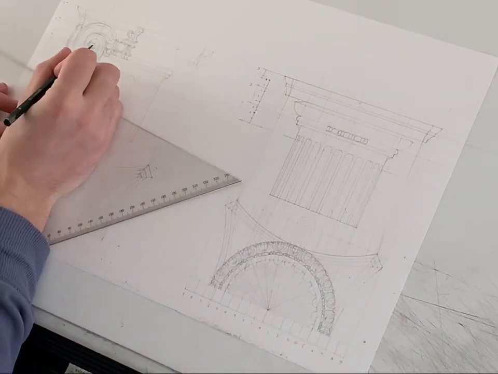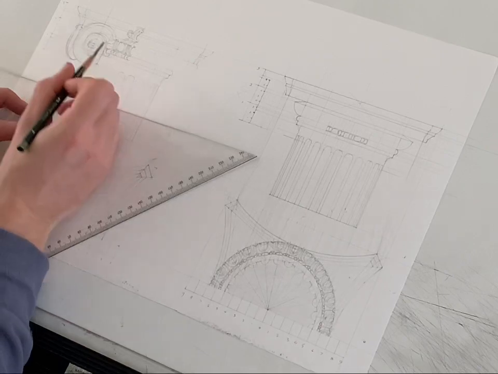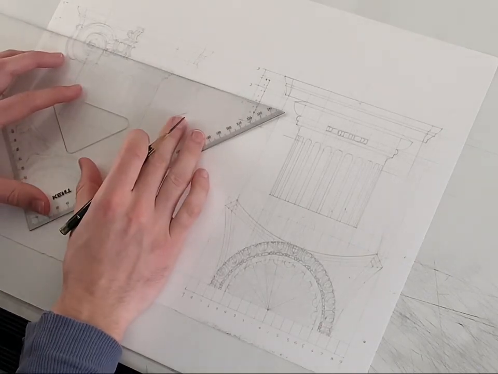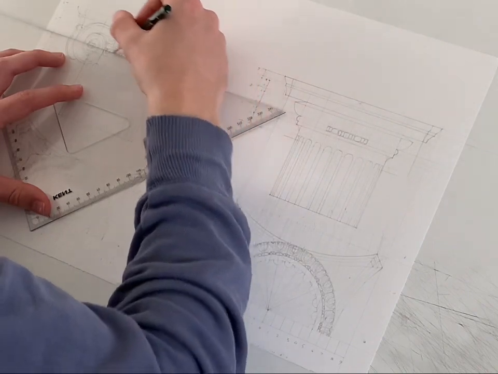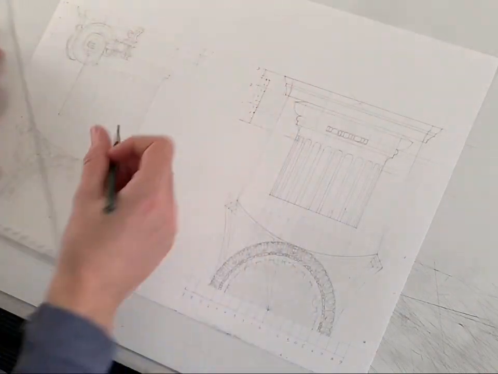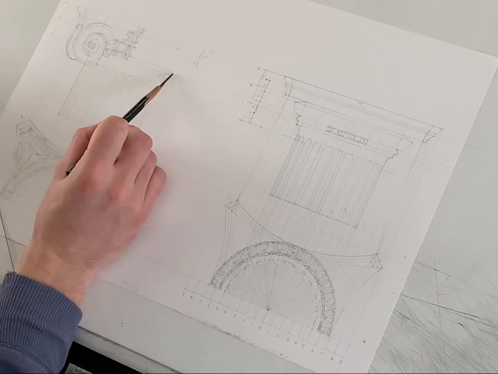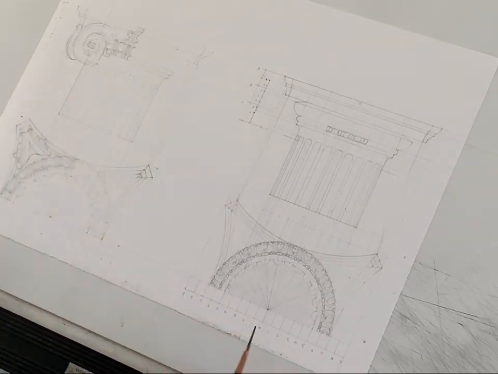And if you have a look at the horizontal center of that spiral there, if I draw a horizontal line through there, it actually cuts that form right in half.